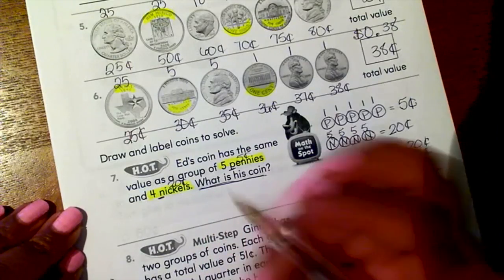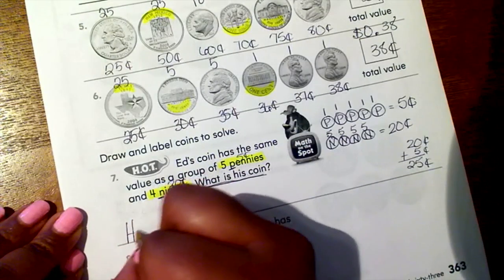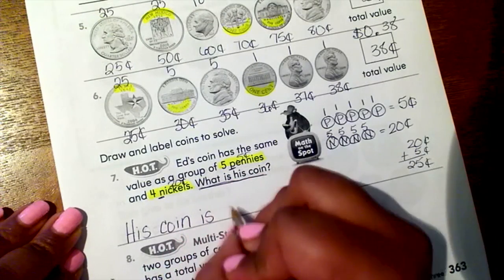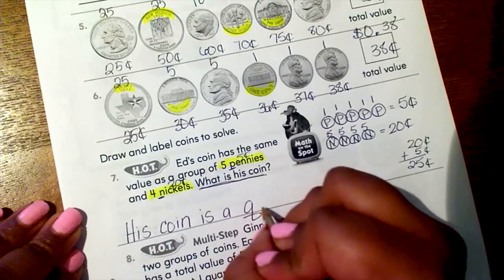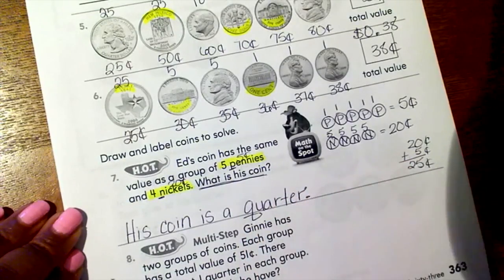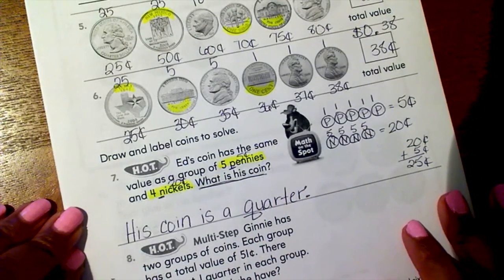What is his coin? His coin is a quarter. Period. So that is the answer. Be sure you write your answer in a complete sentence.